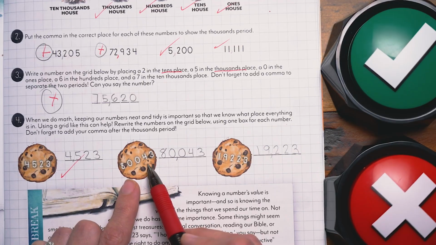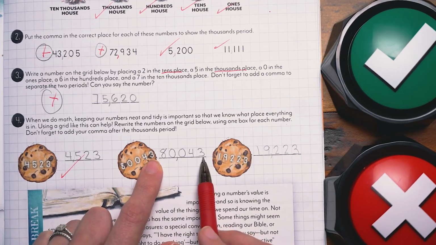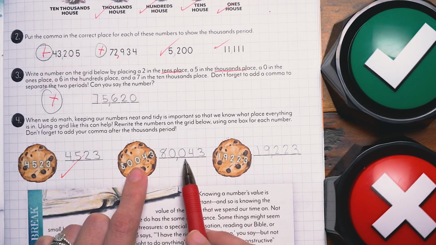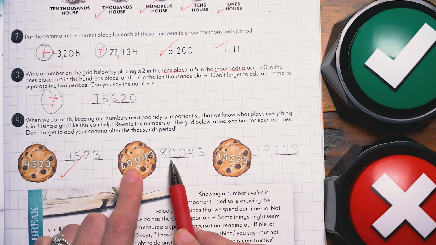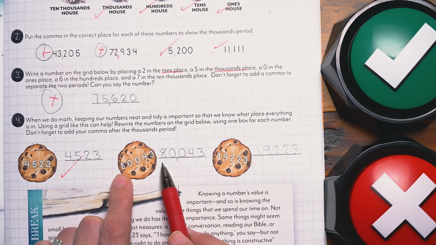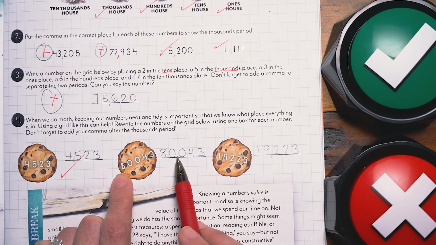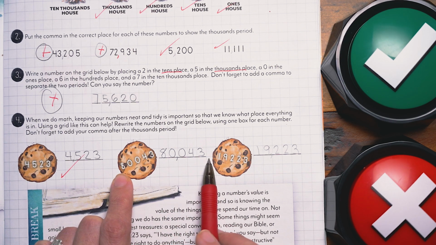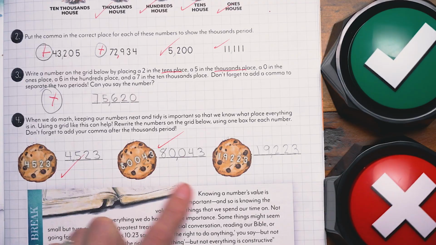This one's kind of sideways, so let's make it nice and neat. 3 in the ones place, 4 in the tens place, nothing in the hundreds place, and nothing in the thousands place, 8 in the 10,000s place. This is 80,000, comma, and 43.